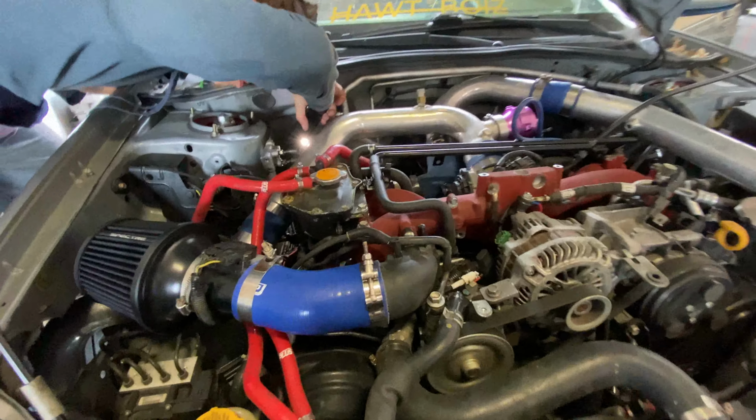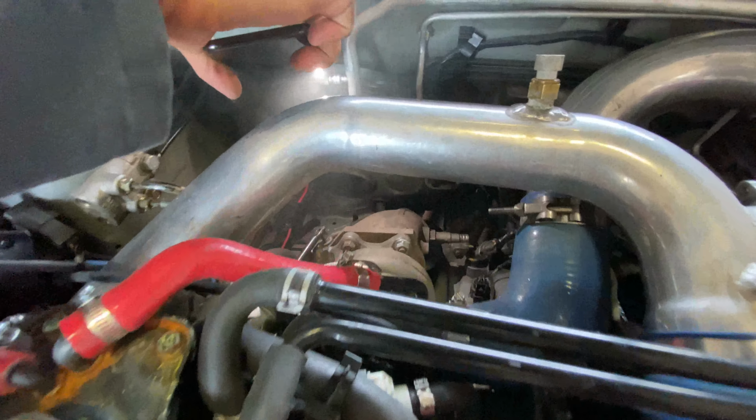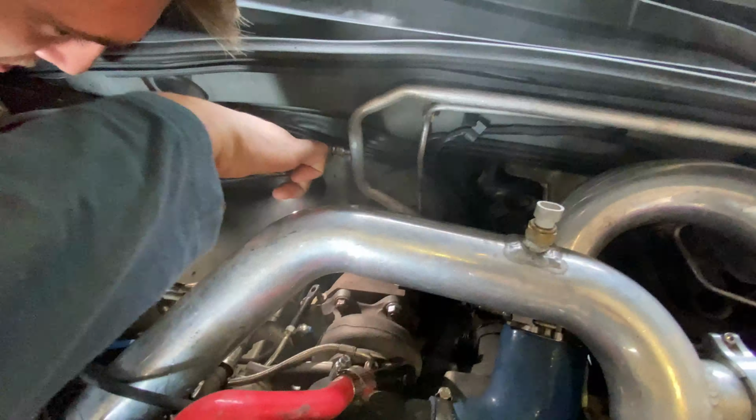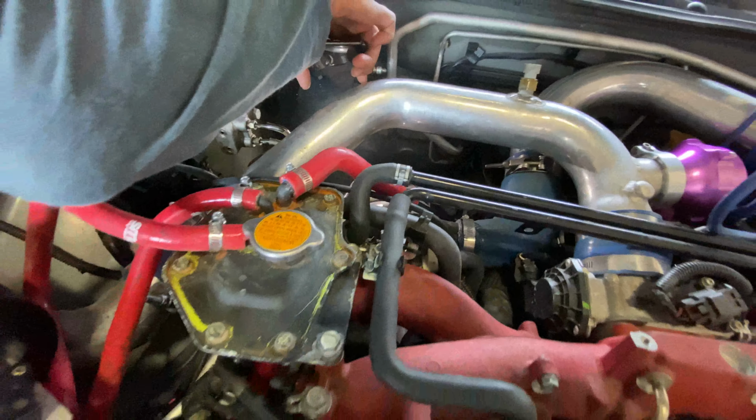So we've been noticing a lot of smoke during the pulls on the dyno. As you can see here, we're getting a lot of smoke out of this back corner. We've actually tracked it down to the oil feed line. It's just got a slight drip every once in a while right onto the up pipe.